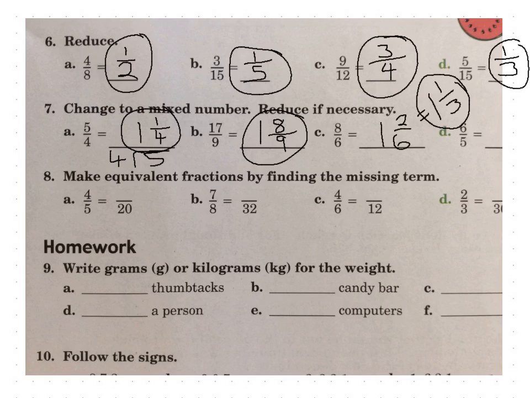On number 8, it's kind of like what we did on the other side. 5 times what equals 20? 5 times 4 equals 20. So you need to do times 4 right there also. 4 times 4 would be 16. 8 times what equals 32? 8 times 4. So if you do times 4, you got to do times 4 here also, and you get 28.